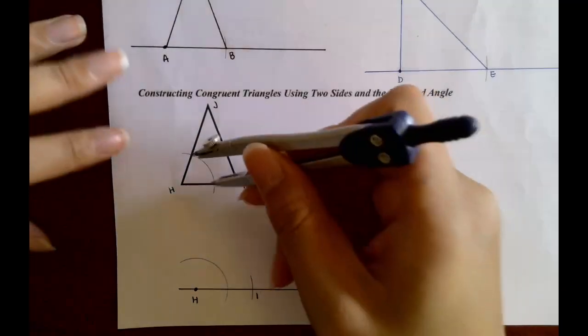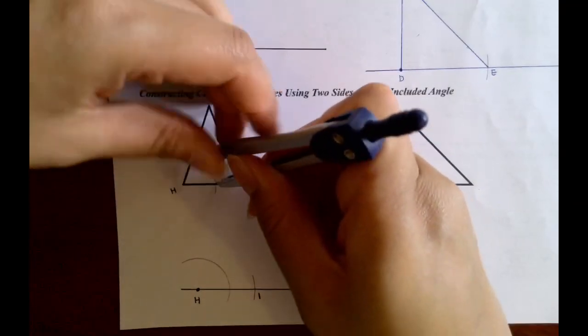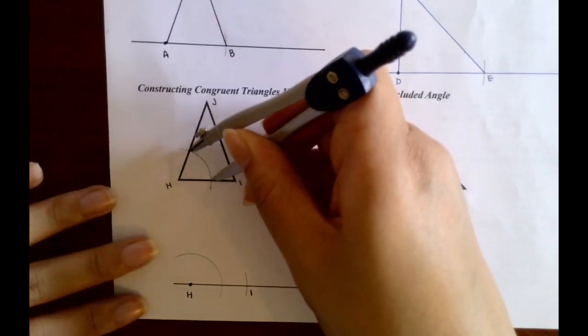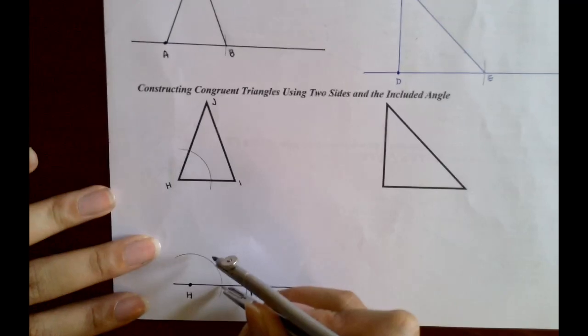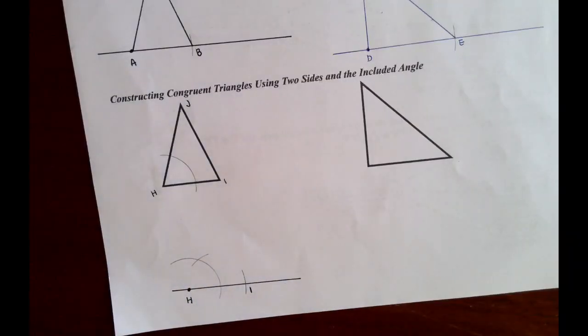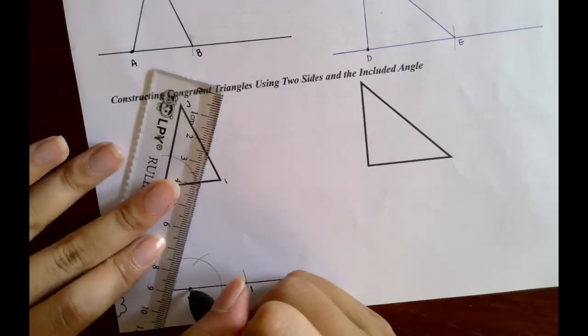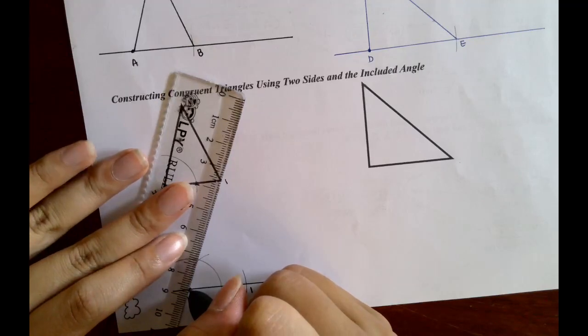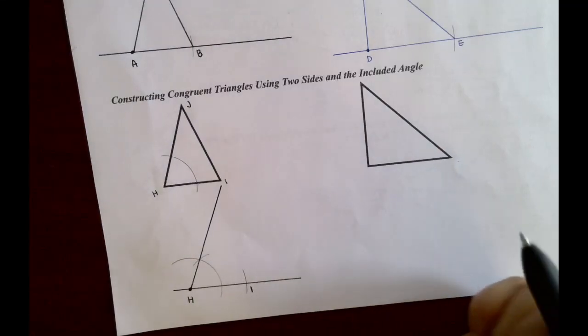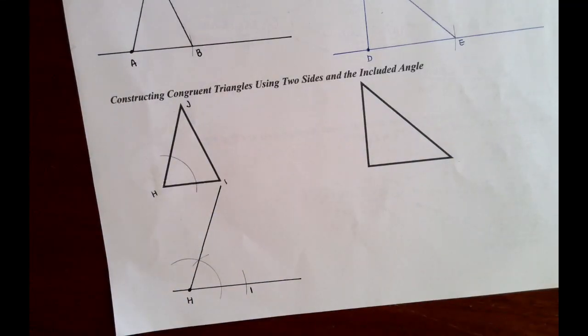Then I'm going to measure how far these intersections are. So from here to here, I'm going to measure it. It's about this length. Then I'm going to go to where the intersection is here and make that mark. So this now measures the angle. And so J is going to be somewhere along here. So then I have that measured.